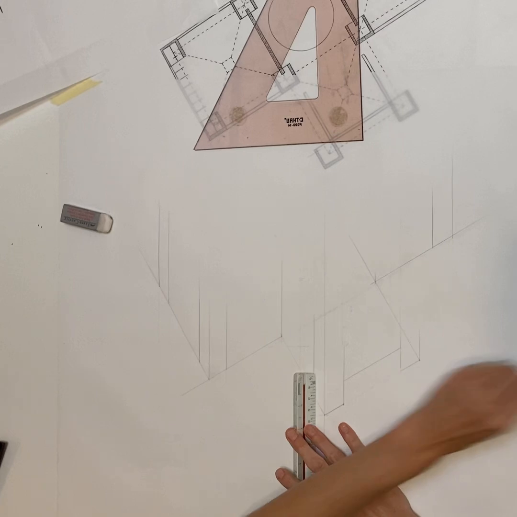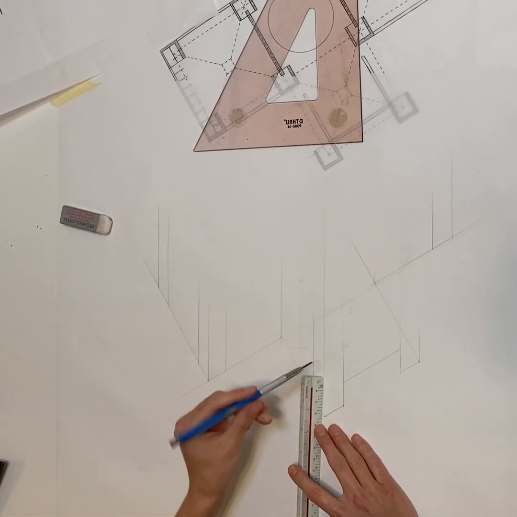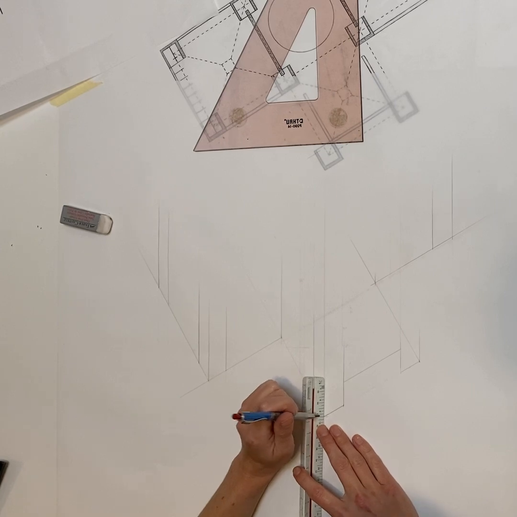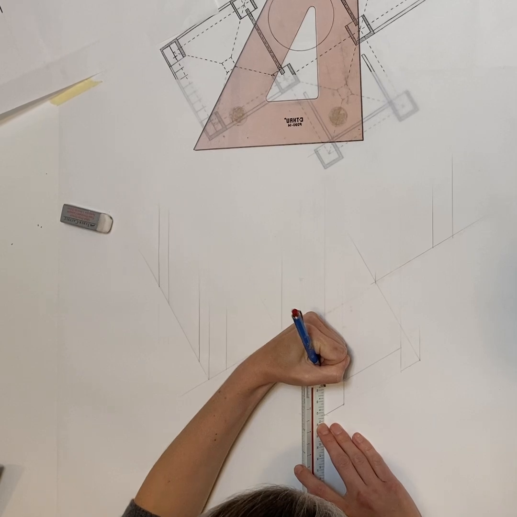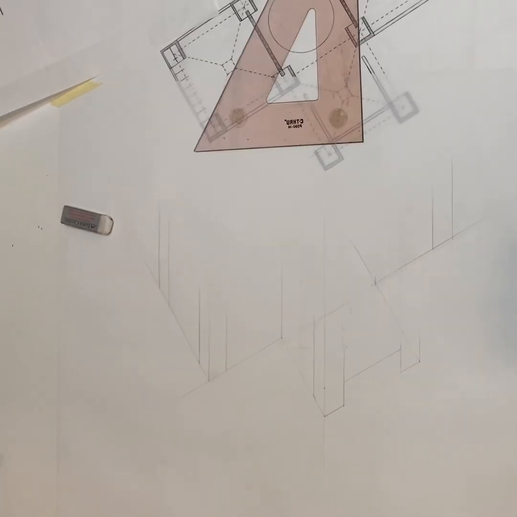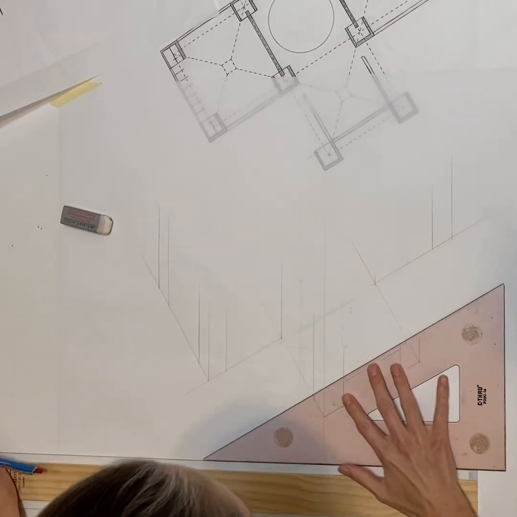So I'm going to start down here again. I like to start at the bottom here. And we said it's 10 feet, so that's 8, 9, 10 there. I'm going to go ahead and mark that 10 feet. And I'm going to use my triangle.